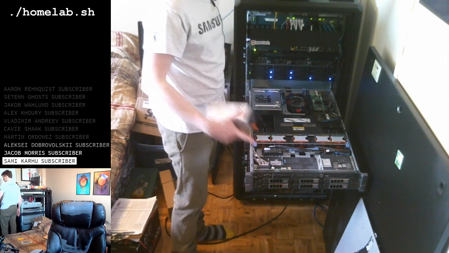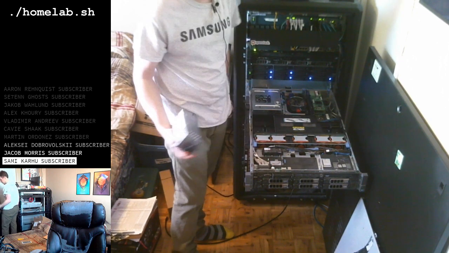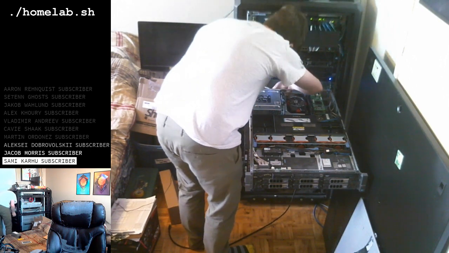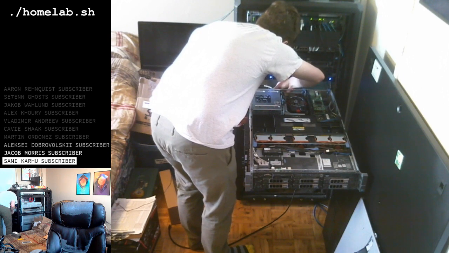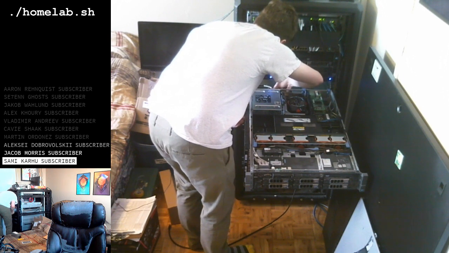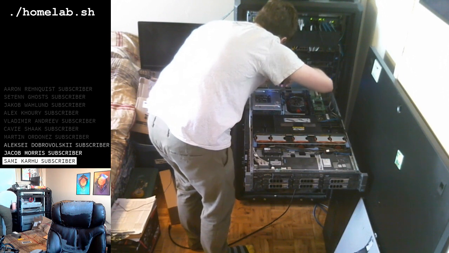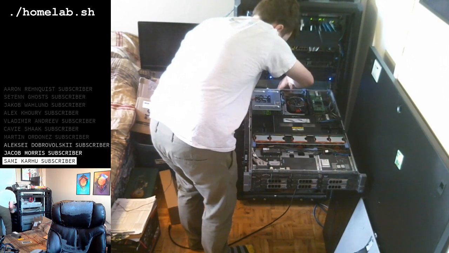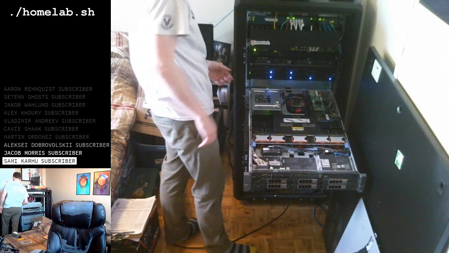If you pull them out, it stops the warning light on the front from being there. And I forgot that I didn't pull it out of that one yet, because all the other ones don't have their second power supply plugged in. Okay, so we're plugged in.